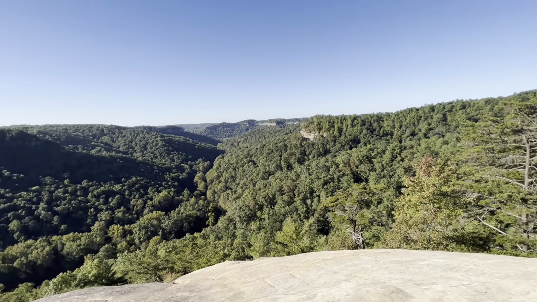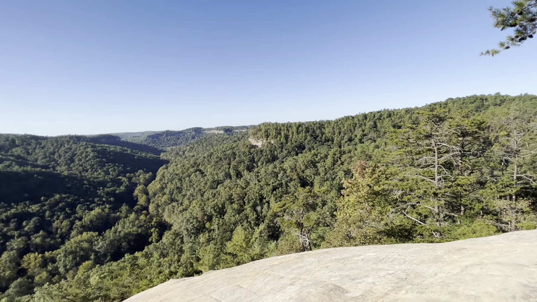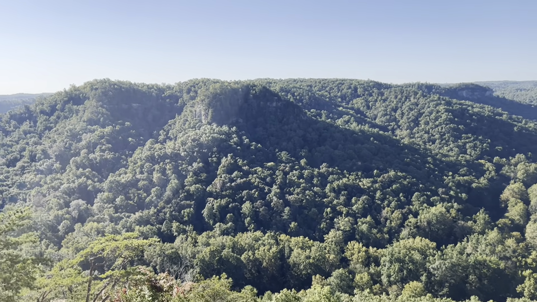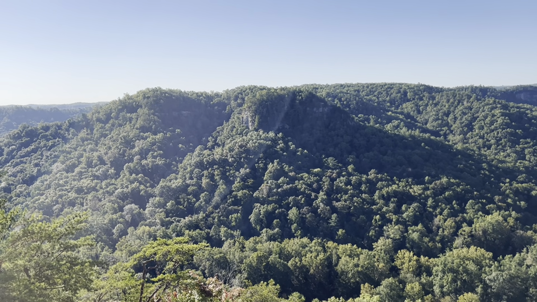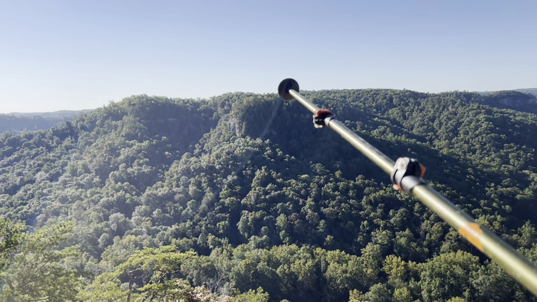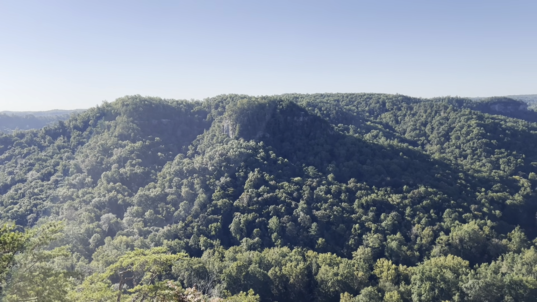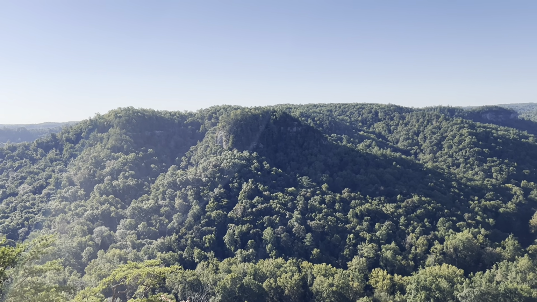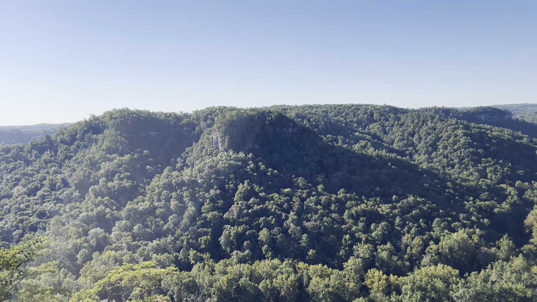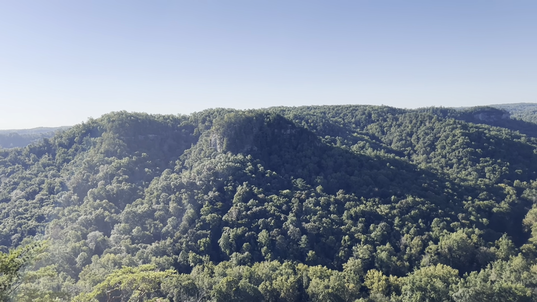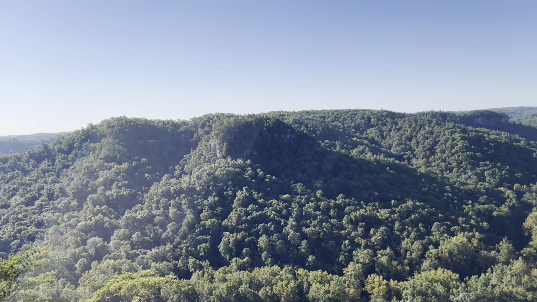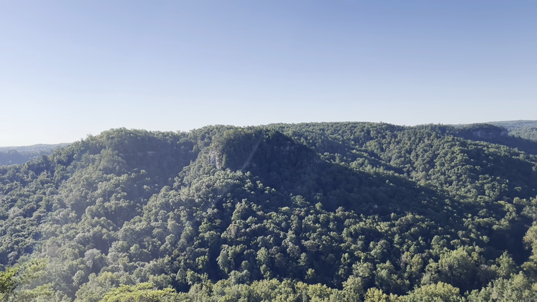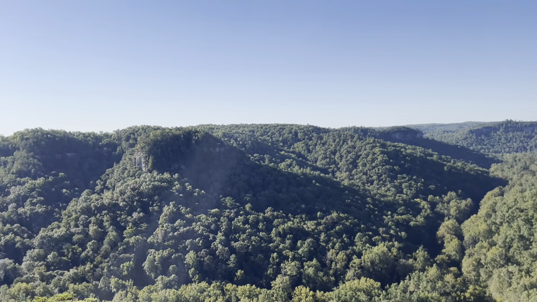One of the best views in the gorge. If we zoom in a little bit, straight across here is one of the overlooks off of Chimney Top. I think in the Hinterlands book, that may be Chimney Top Trail M, maybe. I'll have to double check that.